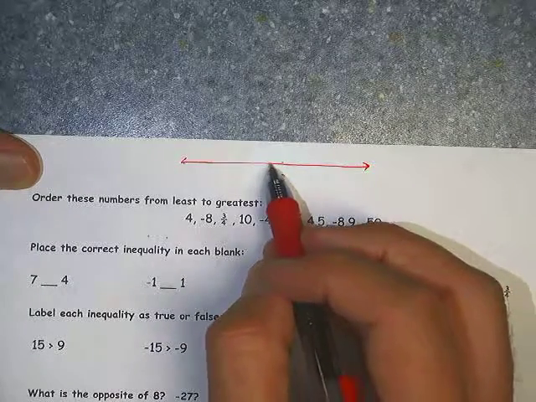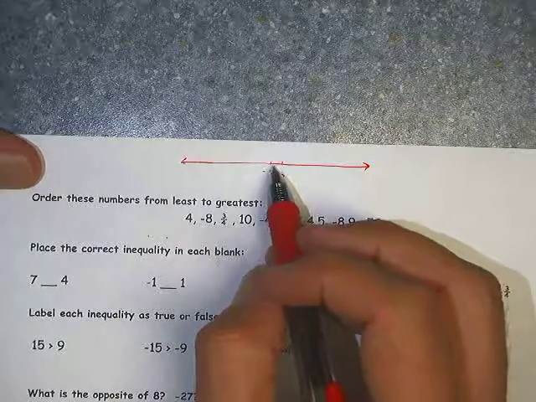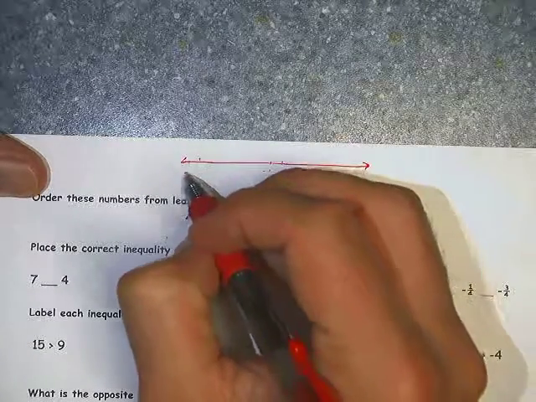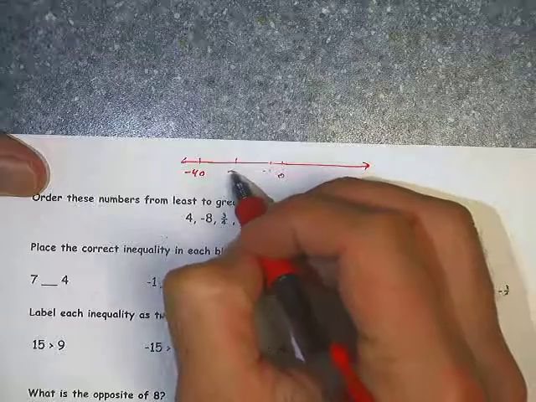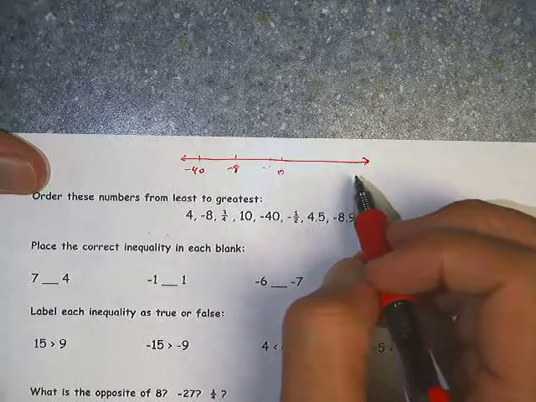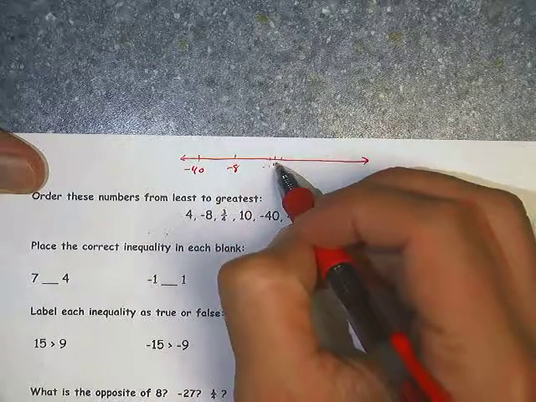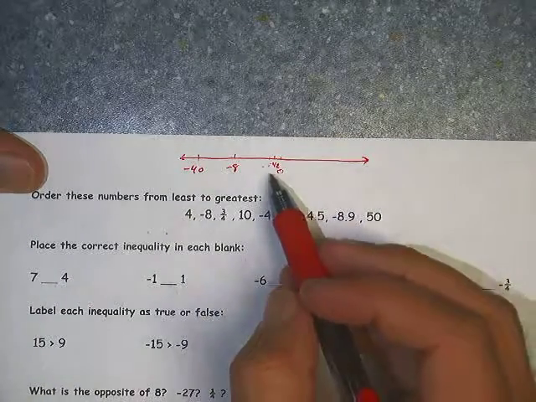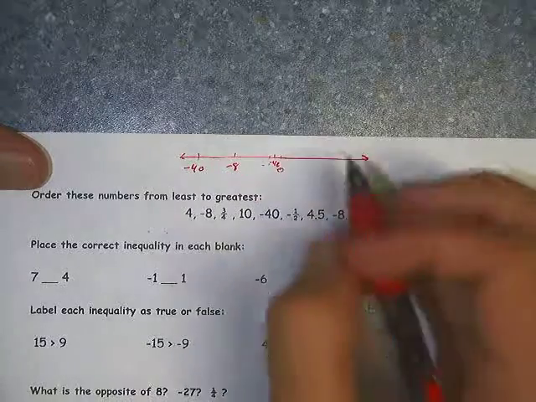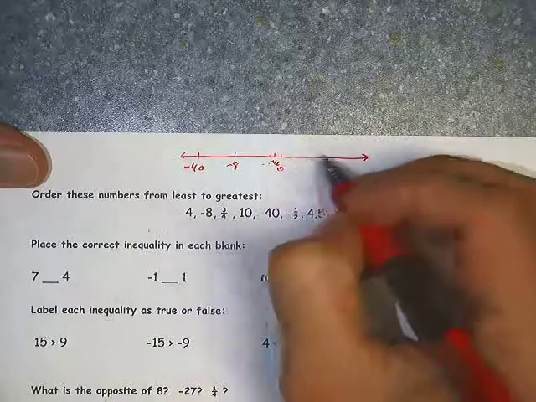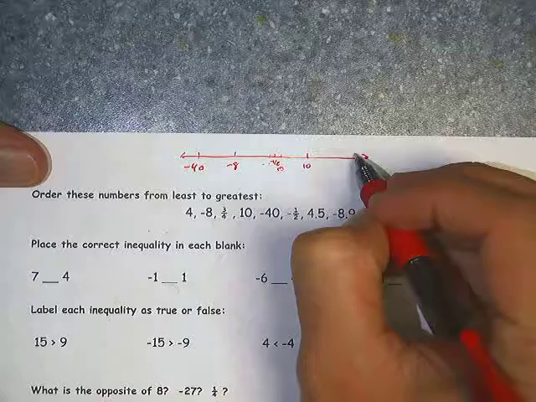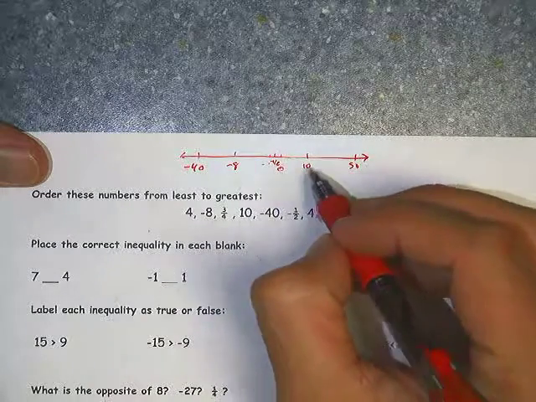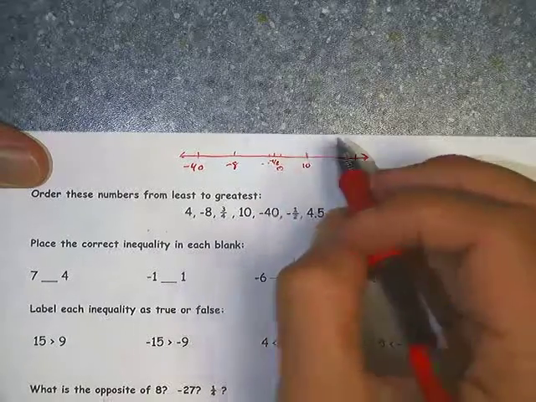All right, flip it over. Real quick. We're going to order these numbers from least to greatest. So first of all, negative numbers are always smaller than positives. So we need to start with our negatives. And if you think about a number line with 0 in the middle, the first number next to it is -1 if I'm going in the negative direction. And if I go all the way over here, -40 is going to be way over here. -8 is going to be in here somewhere. Okay, and -1/2 goes here.